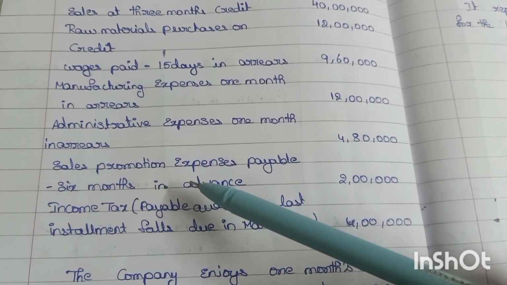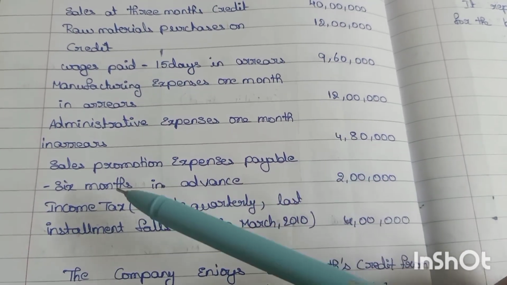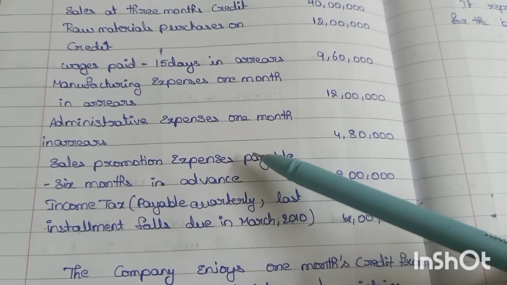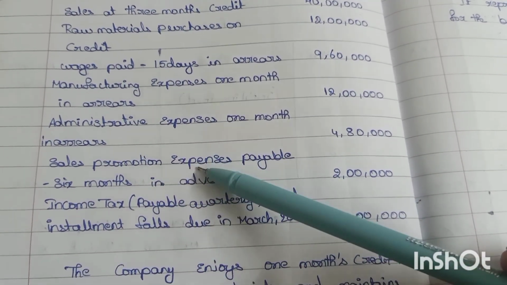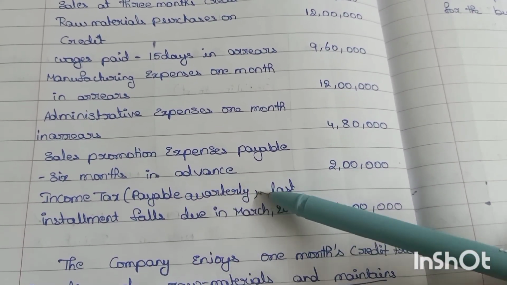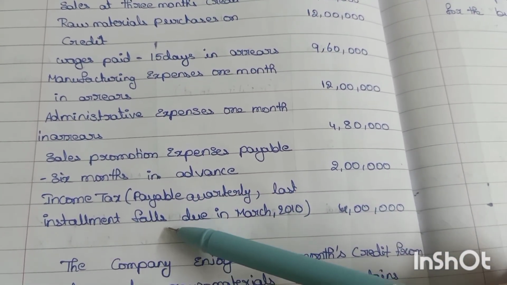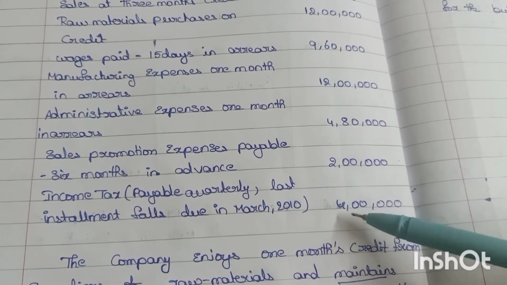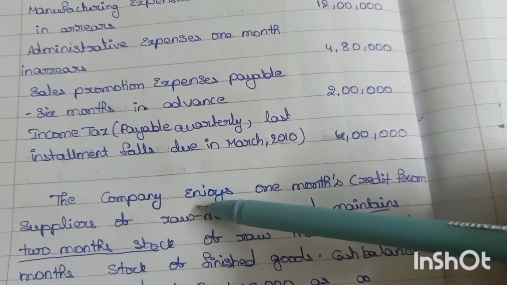Sales promotion expenses payable 6 months. So for the payable, they have to pay in advance. How much? 2 lakhs. Income tax payable quarterly. Last installment falls due in March 2010, 4 lakhs. And they have given some more information here.